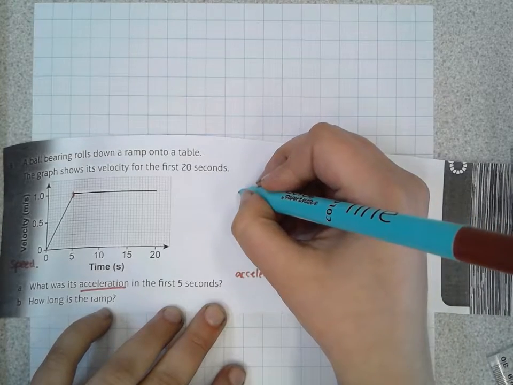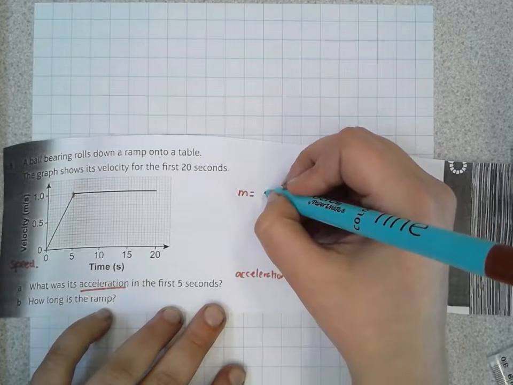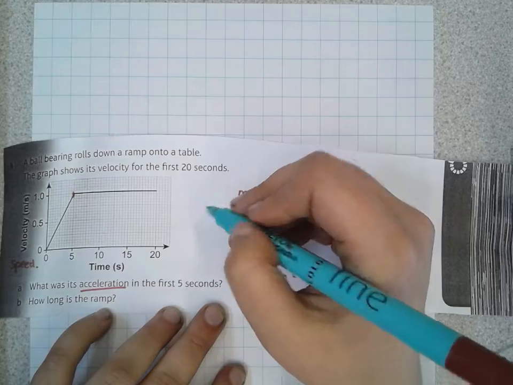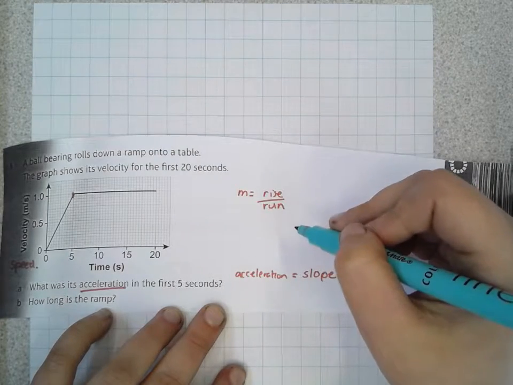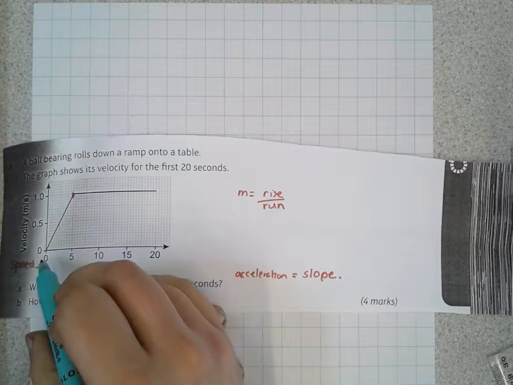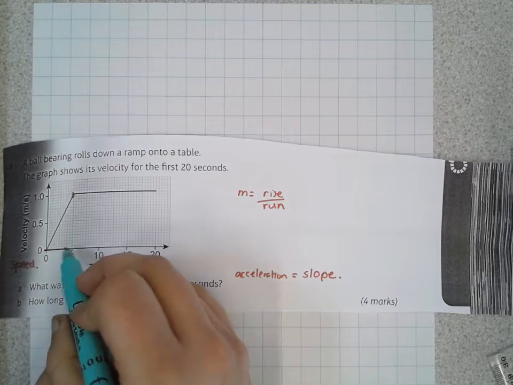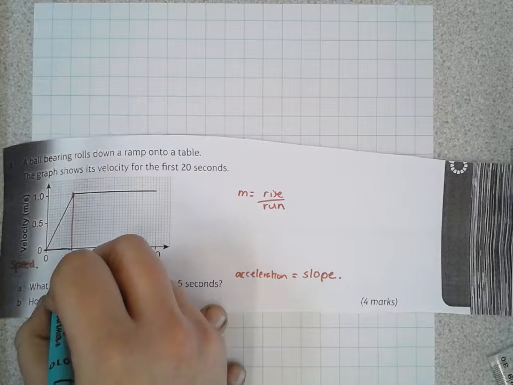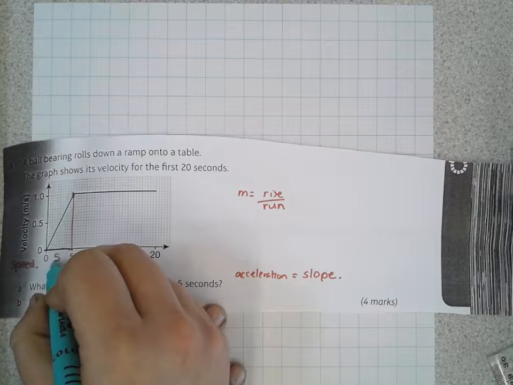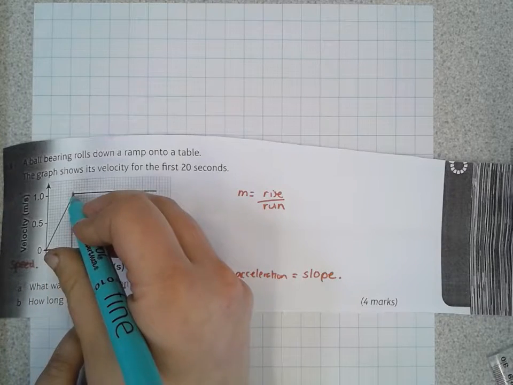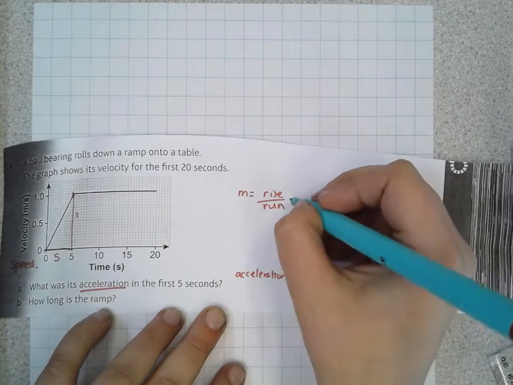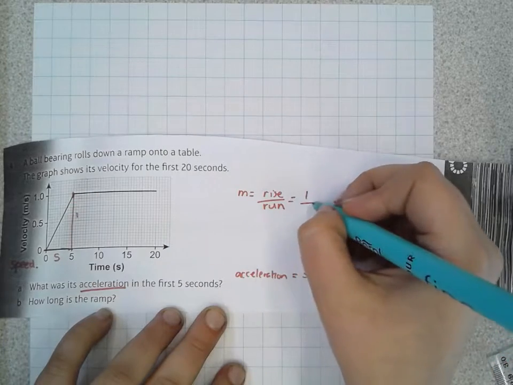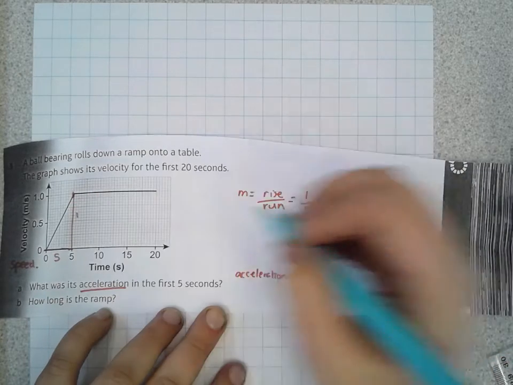So to find the slope of any graph, what we're going to do is m equals rise over run. Or we're looking at what's changing in our y's and what's changing in our x's and putting them over each other. So looking on this graph here, I can draw a rate triangle from 0 to 5 seconds. So from 0 to 5, the run here is going to be 5. And to get from here to here, we are going up by 1 meter. So my rise is going to be 1 because we're going up by 1 meter, and our run is going to be 5 because we are going across by 5 seconds.